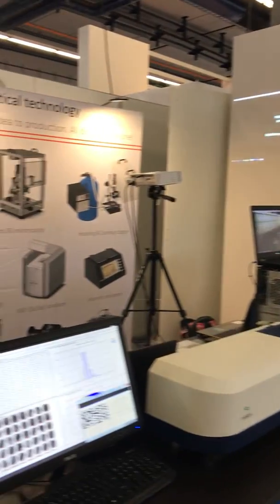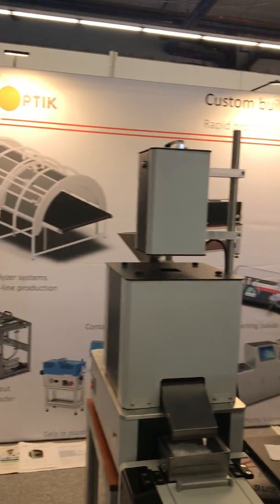Welcome to the MicrOptik booth at Achema 2018 in Frankfurt, where we, MicrOptik, have displayed different techniques which are partly new and already for a long time in our portfolio.